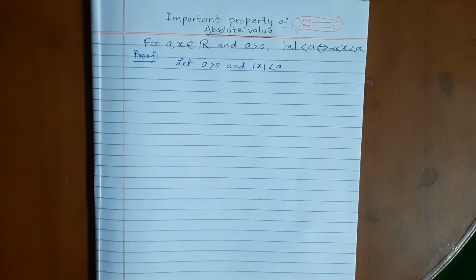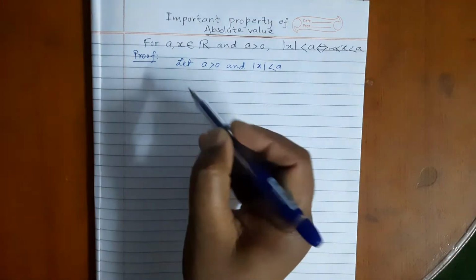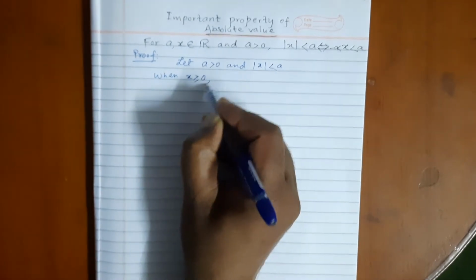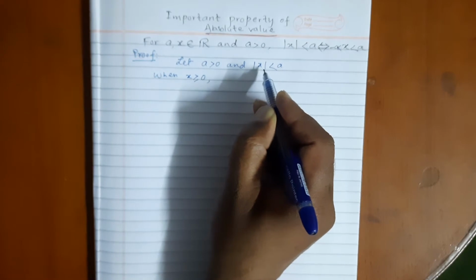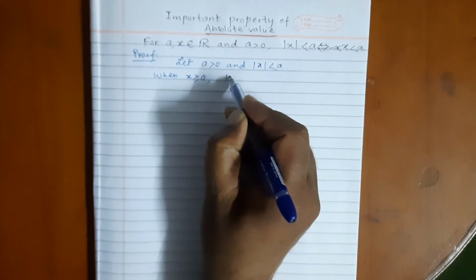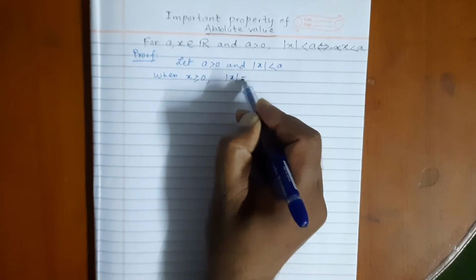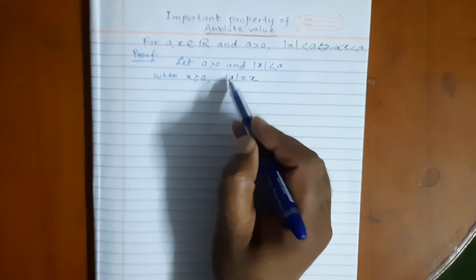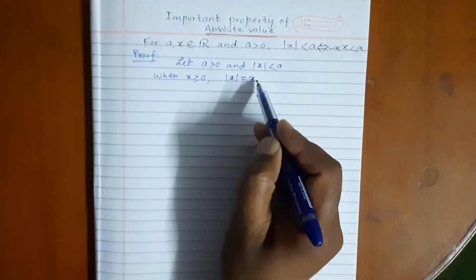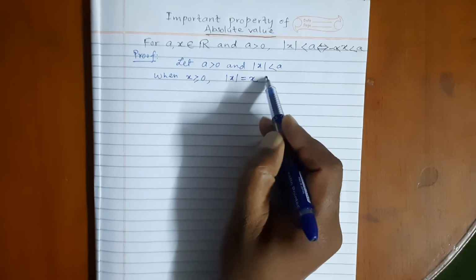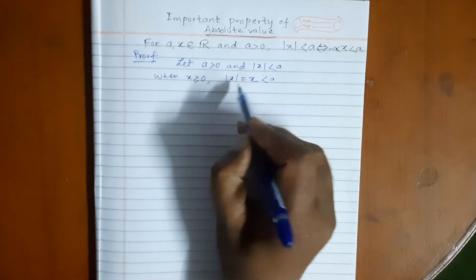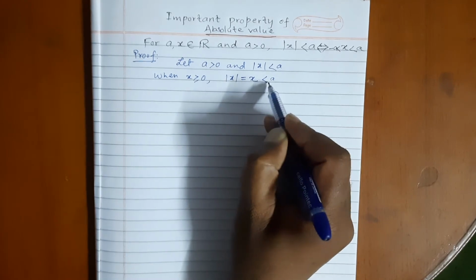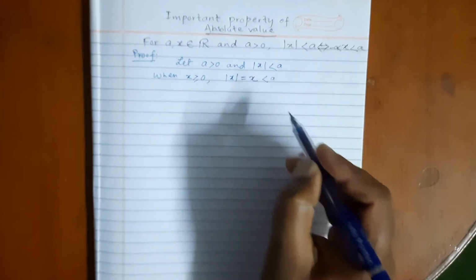Now, when x is bigger than or equal to 0, according to the definition of absolute value, absolute value of x will be equal to x, and this same absolute value of x is lesser than a, so this x will also be lesser than a.